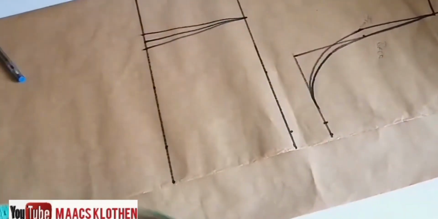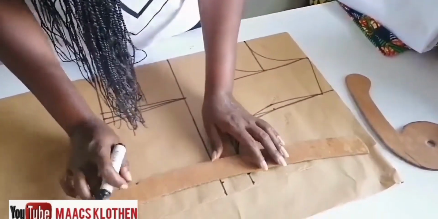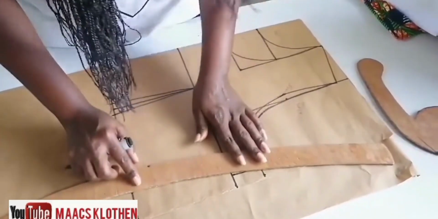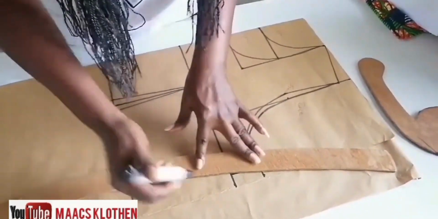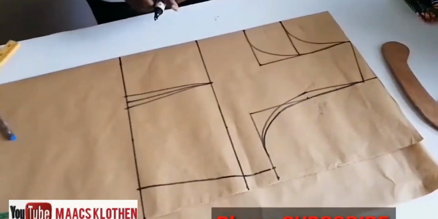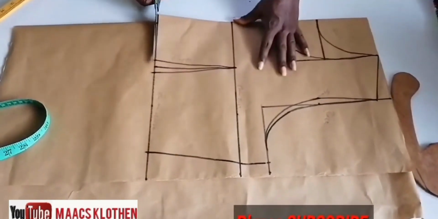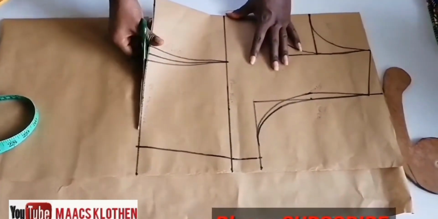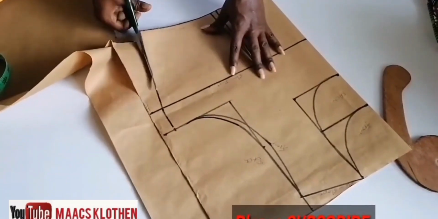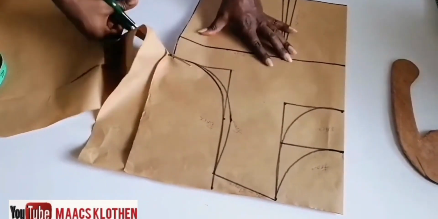Okay, and then we'll join the points. So we'll first join the armhole to bust, and then so this is it. And so we are going to cut this. We will cut the back armhole, we will not cut the front.